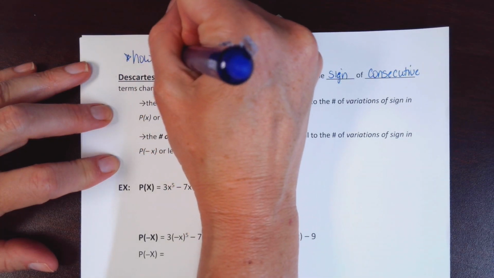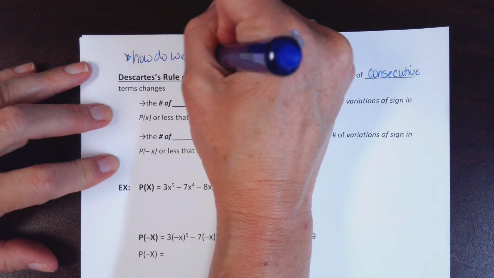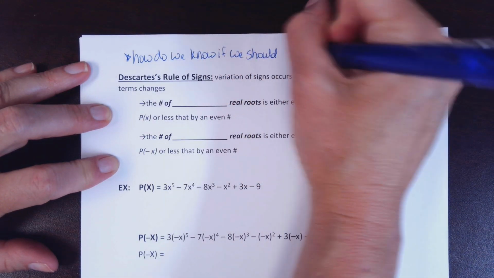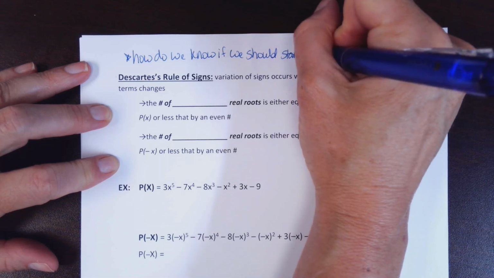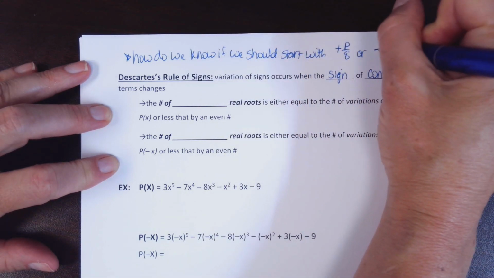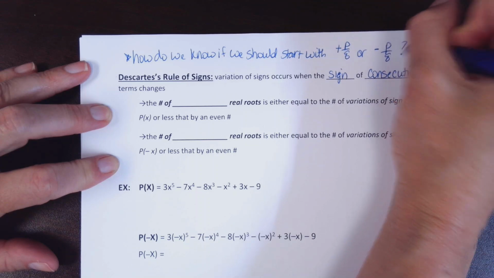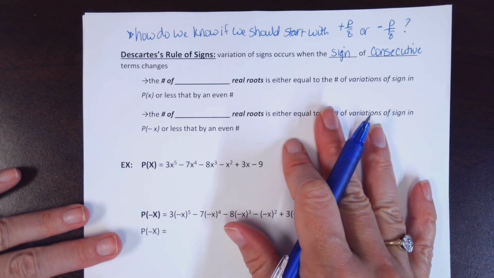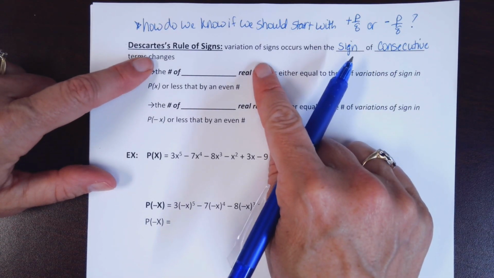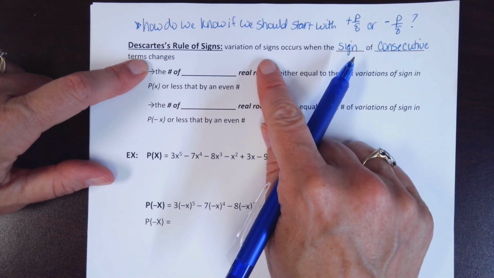How do we know if we should start with positive p over q or negative p over q values? This helps us be a little bit more time efficient. So Descartes' rule of signs focuses on the idea of variation of sign.